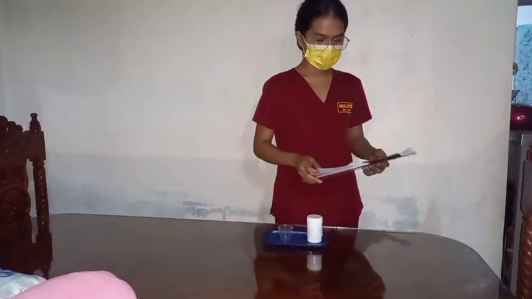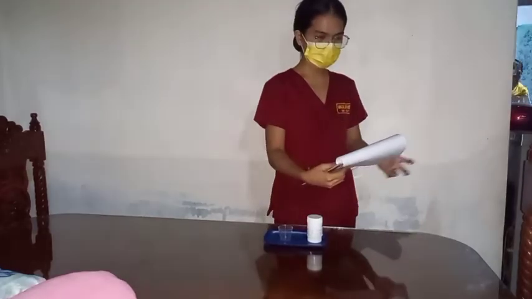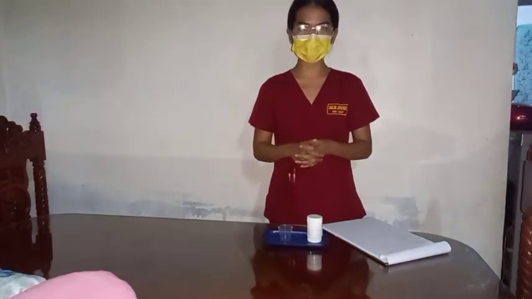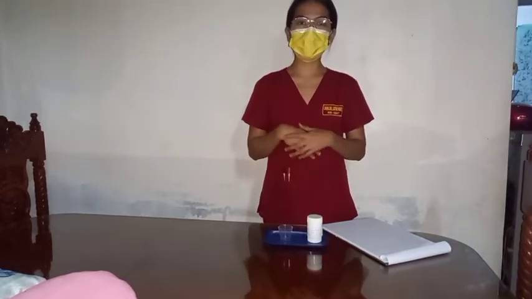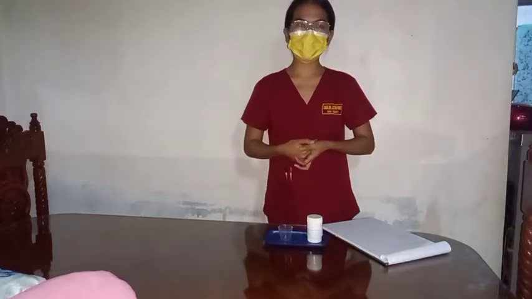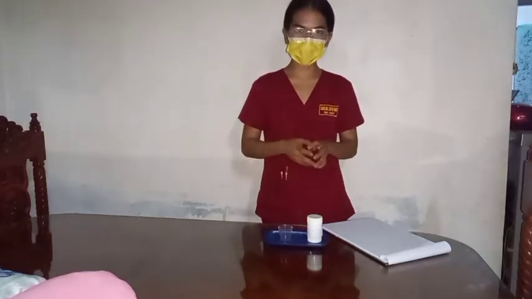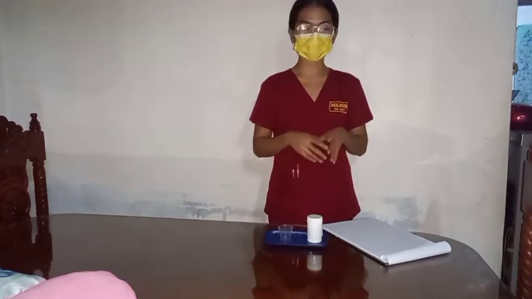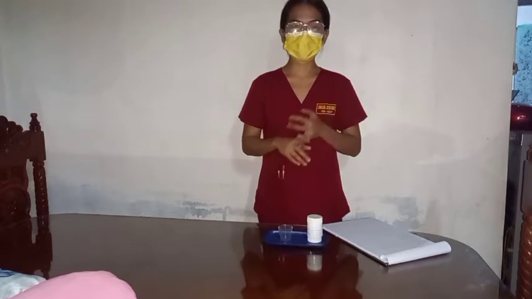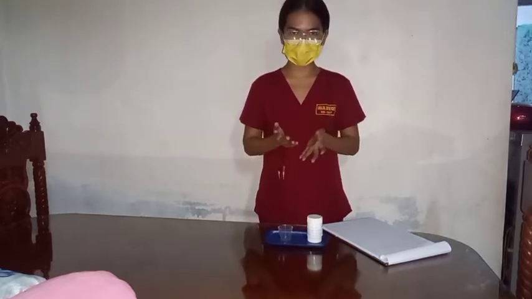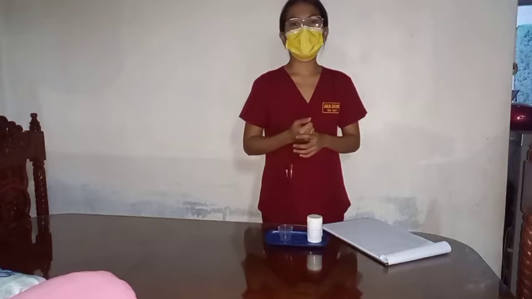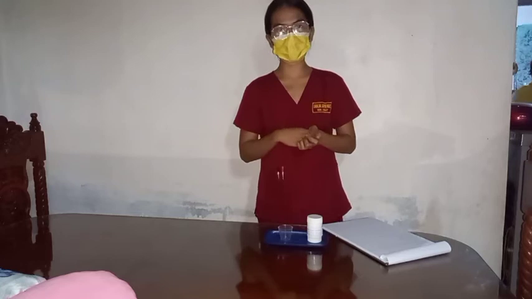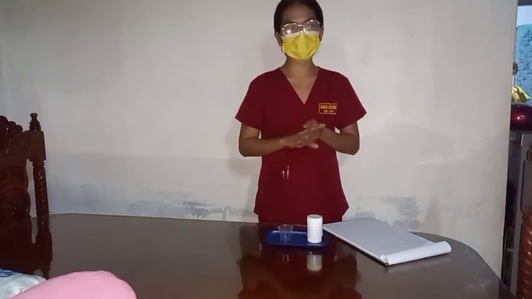So after checking, this oral medication is the most comfortable or easiest way of giving medication to the client, because we have different routes for giving medication. We have the sublingual, intravenous, intramuscular, and etc. We also have the 10 rights of drug administration that a nurse should know.